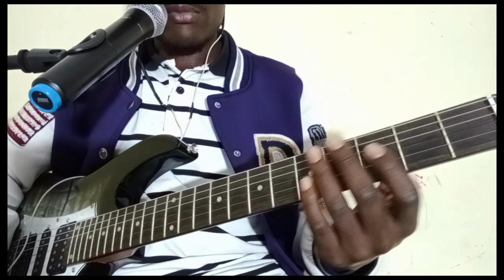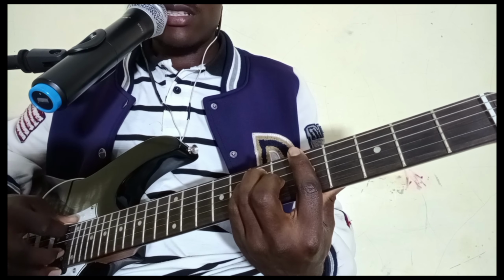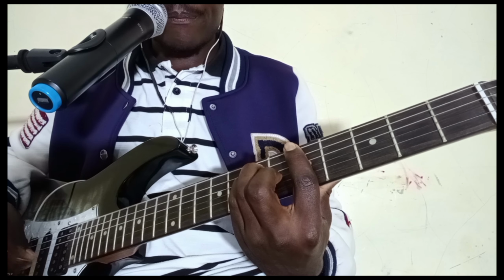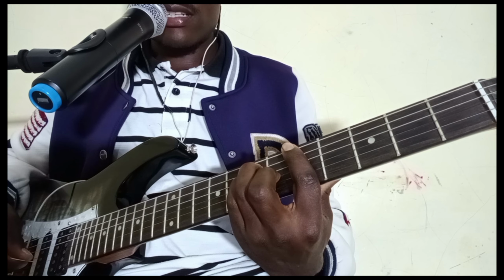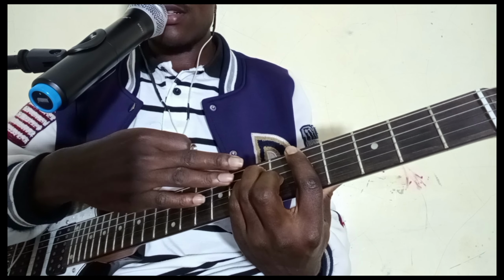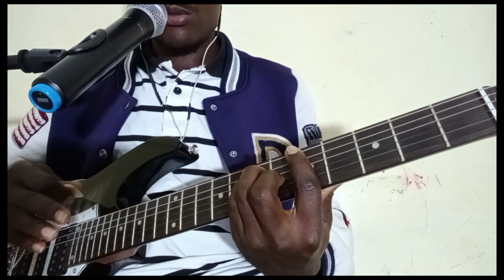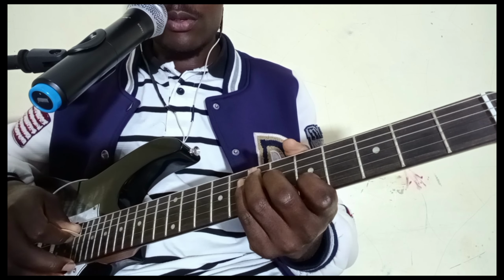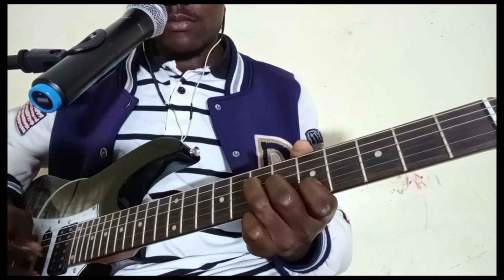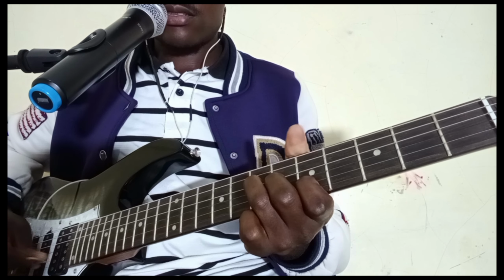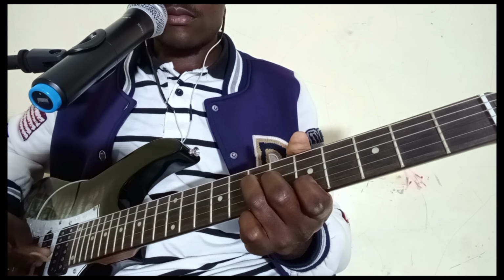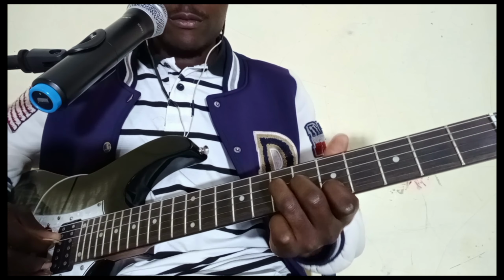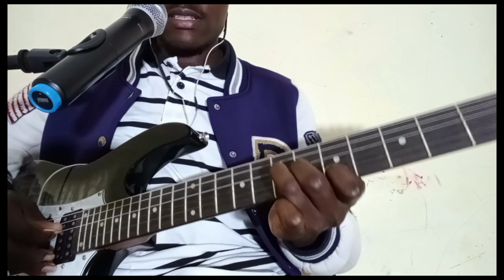We have a second position where you're going to use this A located here, but you're not going to play the backward. So you're going to spell out the notes, the 1, 3, and the 5. So here they are: root, third, fifth. Fret number 5 to fret number 7.